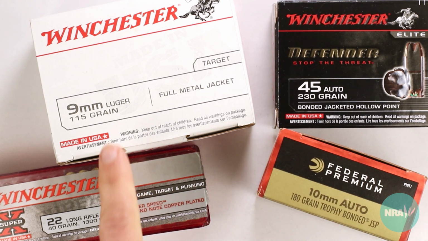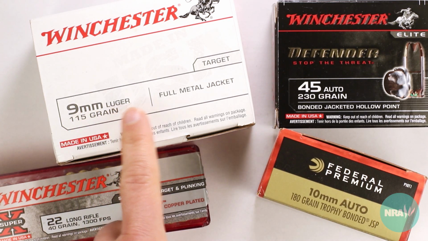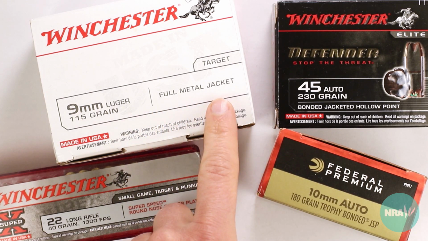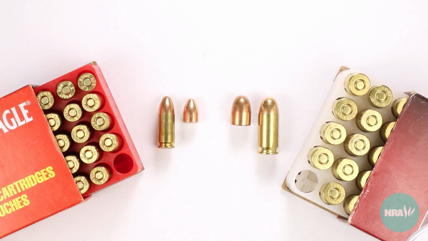Using this box, for example, it tells us the ammunition it contains is 9mm Luger, and those cartridges are loaded with 115 grain full metal jacket bullets. Or this box contains 10mm auto cartridges loaded with 180 grain jacketed soft point bullets. Now we'll go over each of those pieces of information and what they mean.